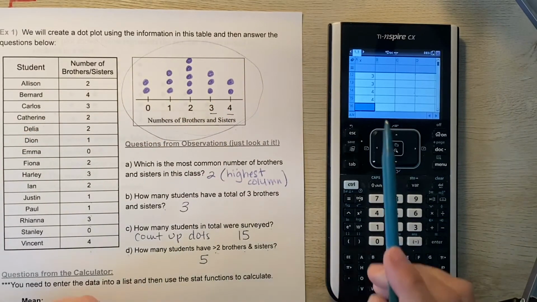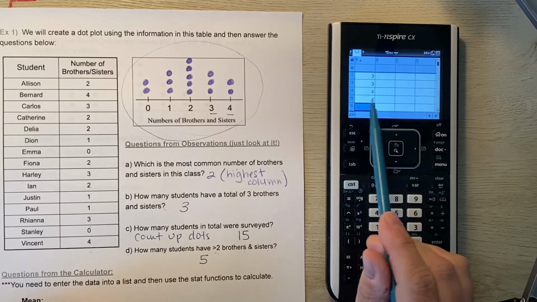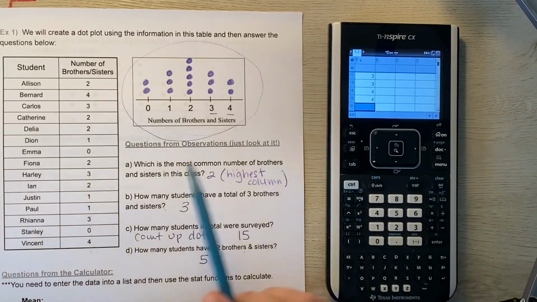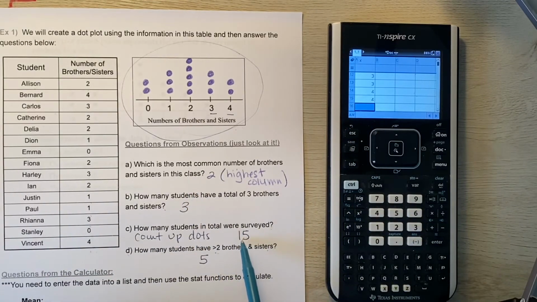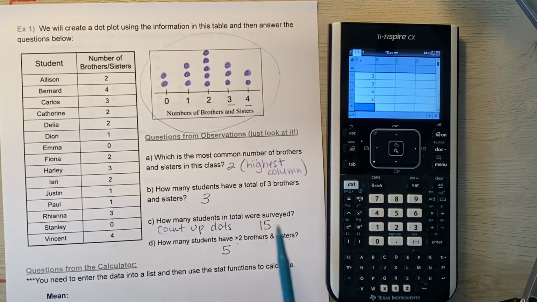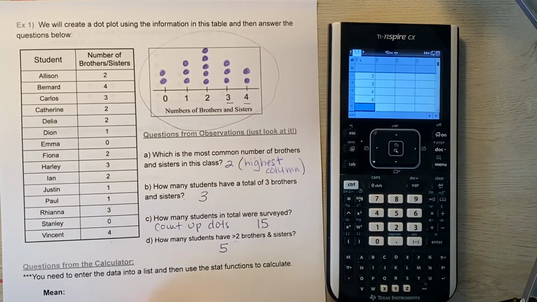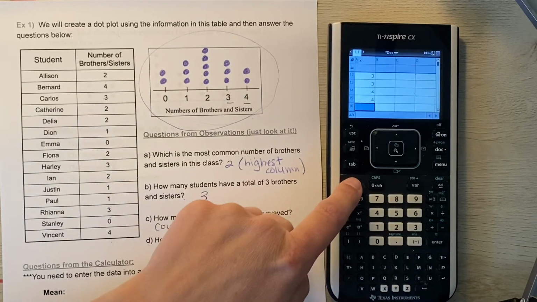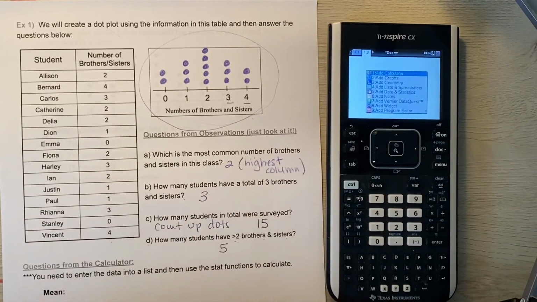Okay. Notice I'm at line 15, which is good because we said up here we have 15 people were surveyed, so you should have 15 data points. Okay, great. Now we're going to go to the statistics mode because we want to analyze this data. So add a page. You've done this before.